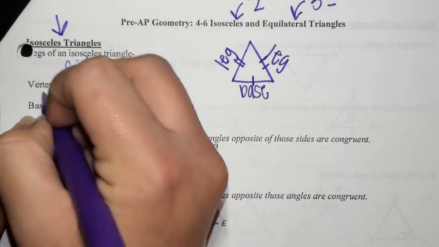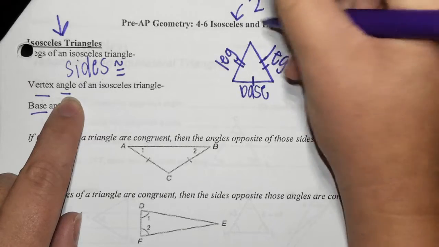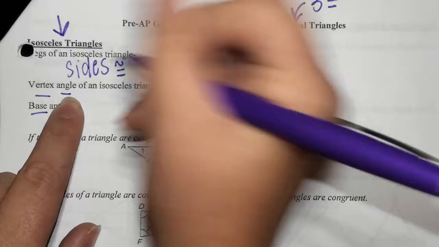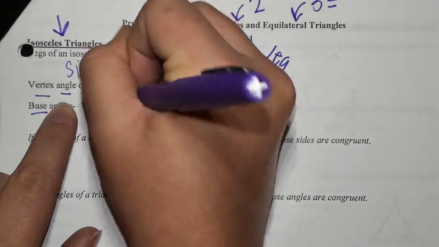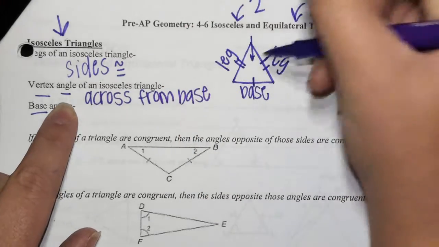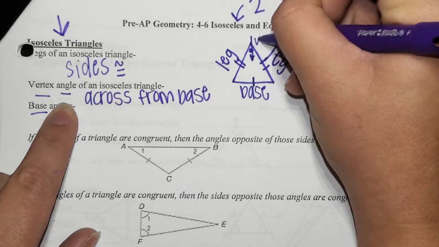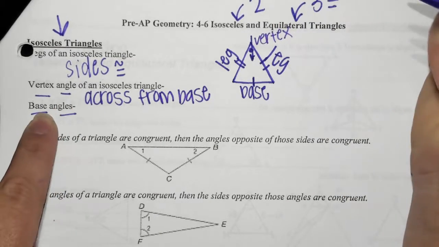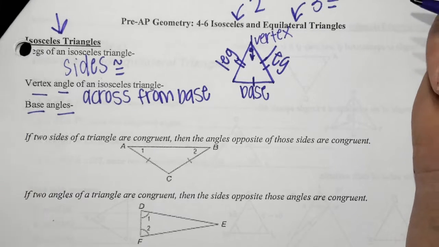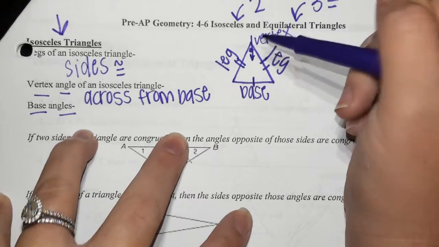Okay, now you'll have vertex angle and base angle. Your vertex angle is the angle that's across from the base. So vertex angle is across from base. So that's this angle right here. That's called your vertex angle. Then you have base angles, which is kind of backwards because you would think that it would be across from the base, but it's not.